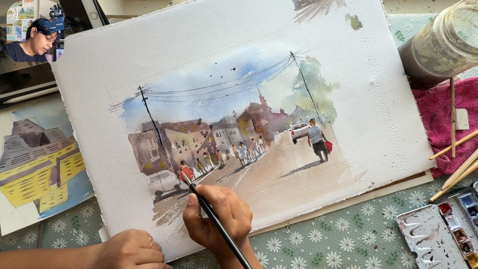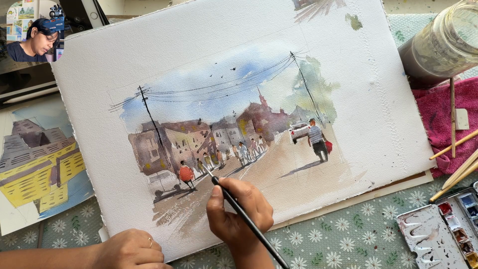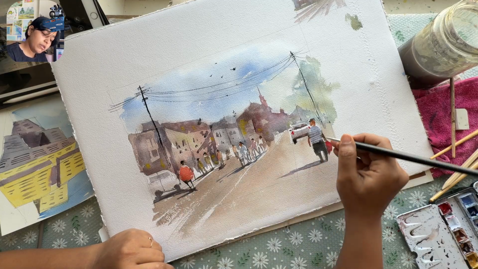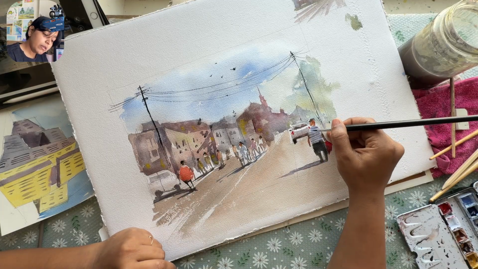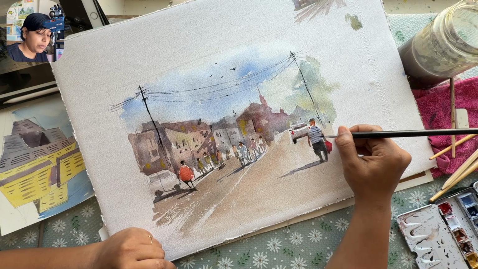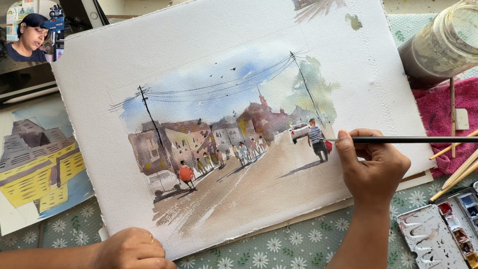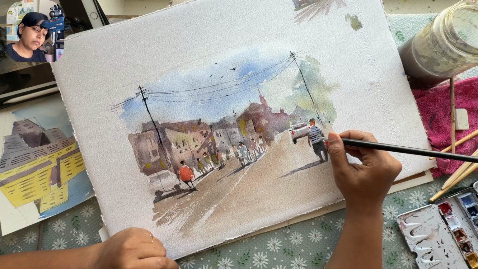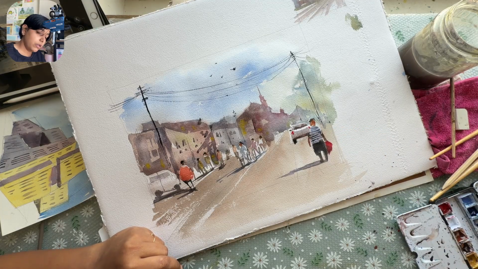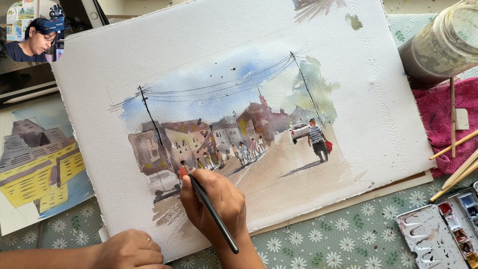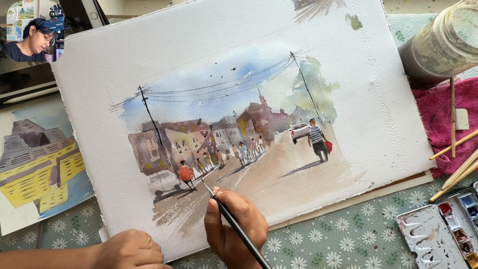Like this, then I just, and like this. Maybe this guy's stripes can be a little bit more visible, and it can be a bit dark.